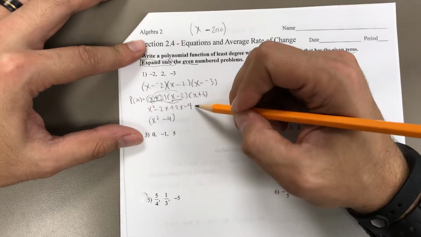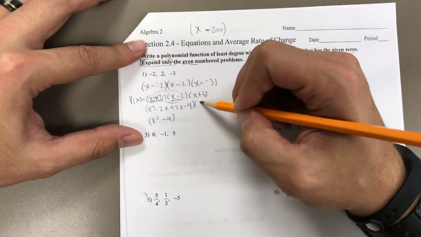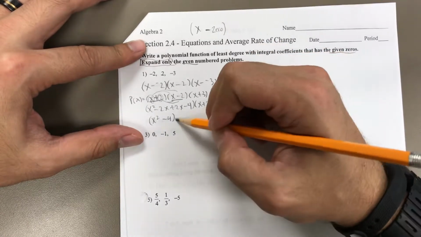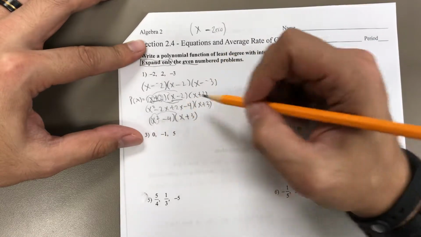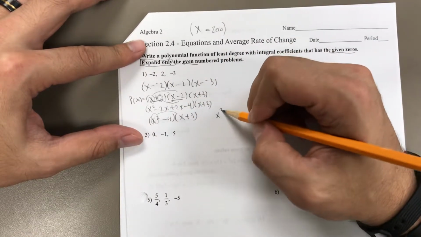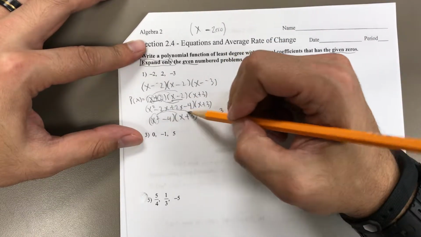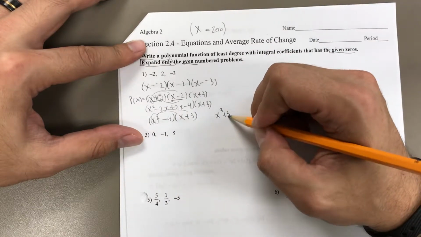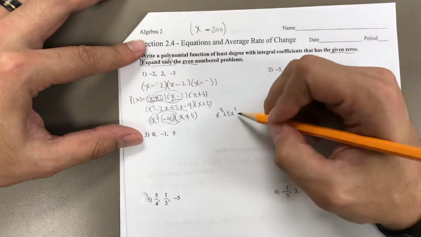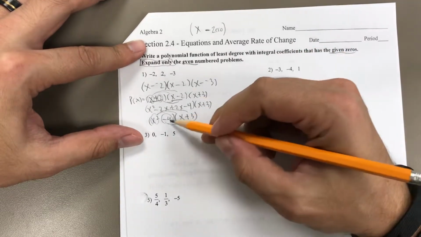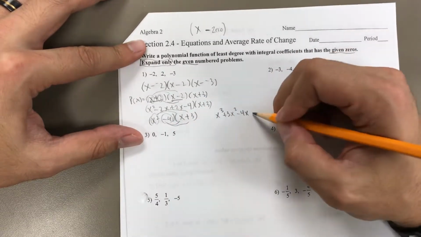All right, now we have to add in the last part of it, which is x plus 3. So we're going to FOIL that part in as well. We take x squared times x, and we get x to the 3rd power. X squared times 3 is 3x squared. Negative 4 times x is negative 4x, and negative 4 times 3 is negative 12.